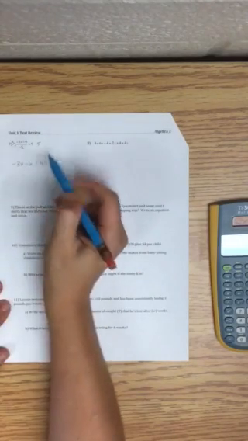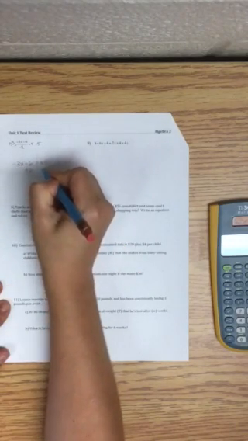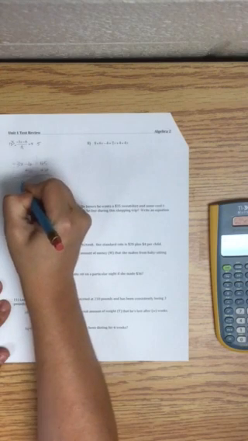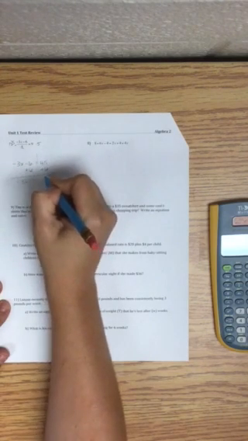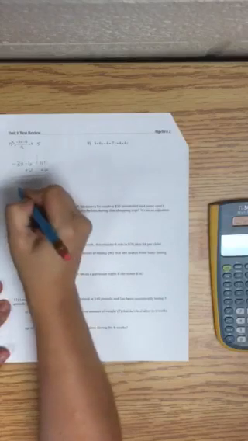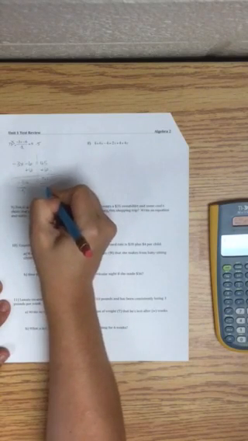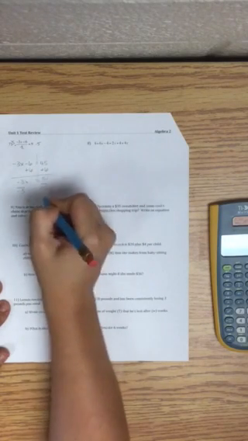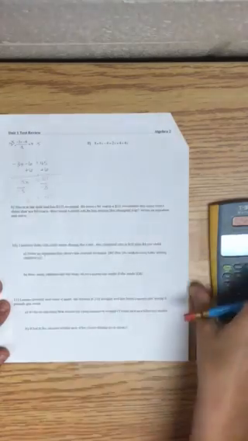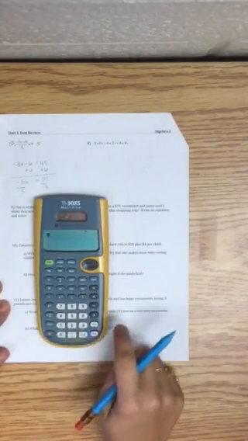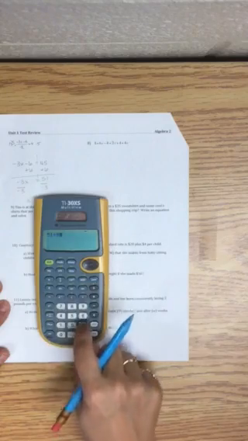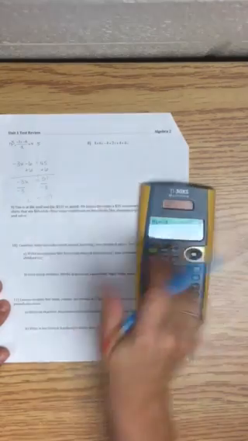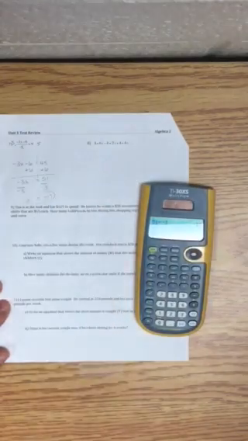I now need to move my number person by adding 6 using opposites. Then divide both sides by negative 3. 51 divided by negative 3 gives me negative 17, which is what my solution is.